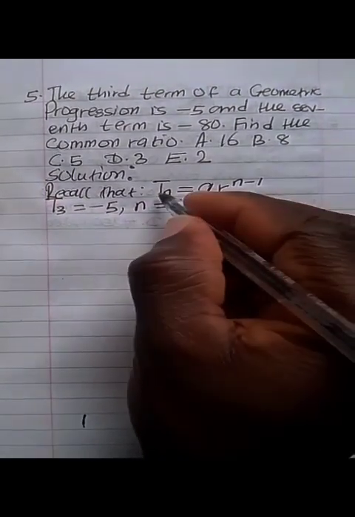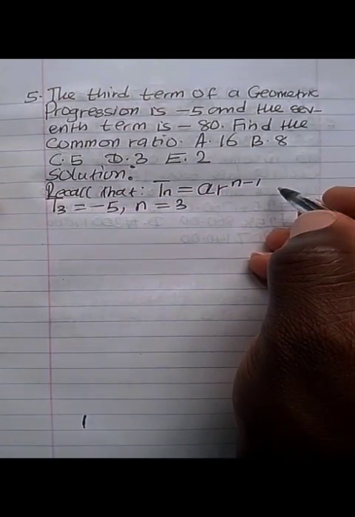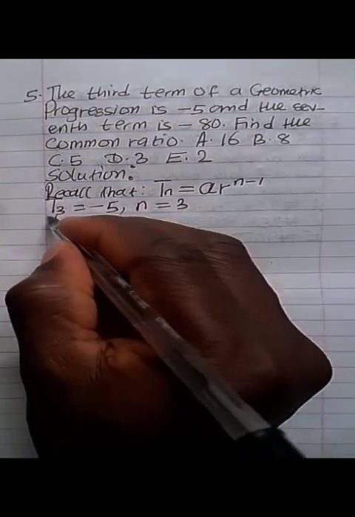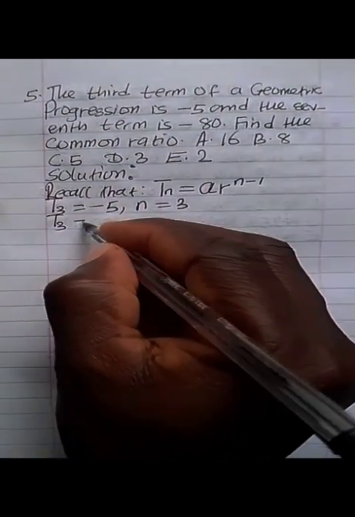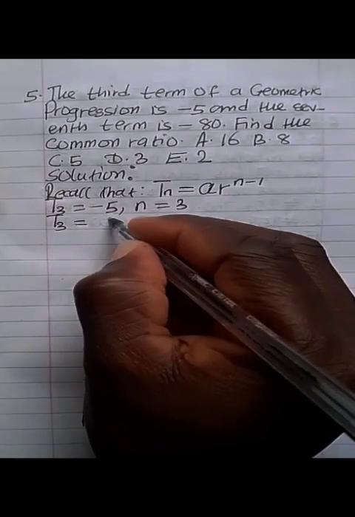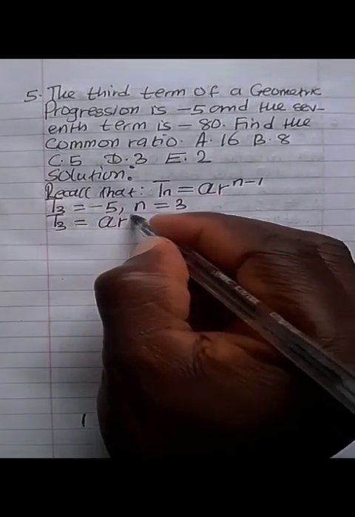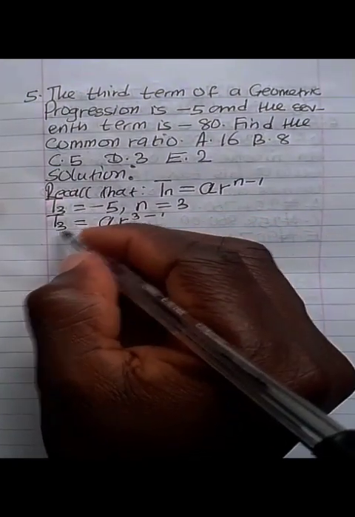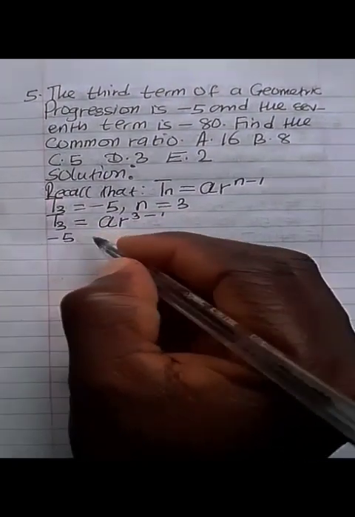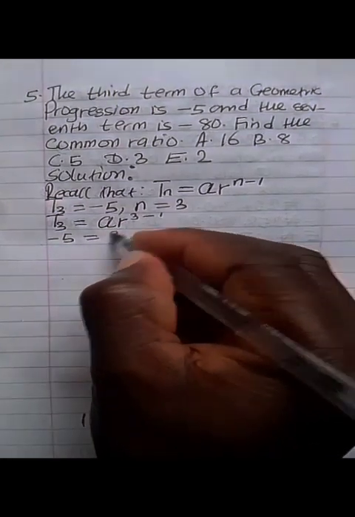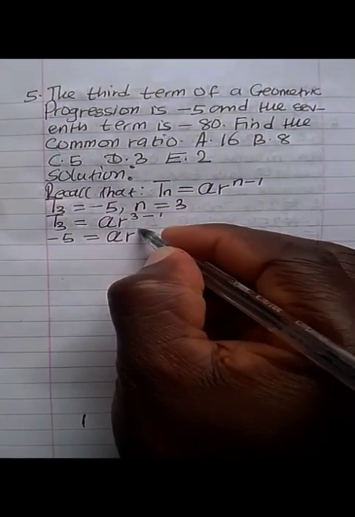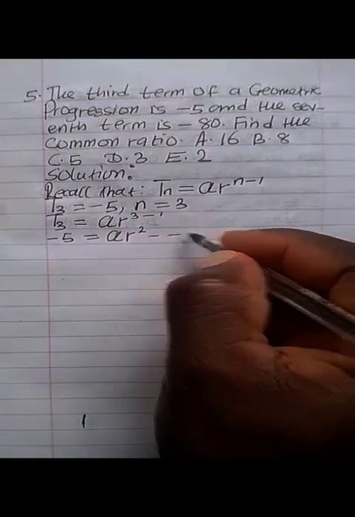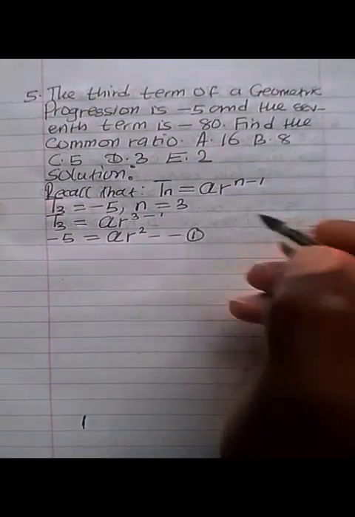You come here, you replace n with 3. So t sub 3 is equal to a r to the 3 minus 1. The third term is equal to minus 5 equal to a r power 2. You call this one equation 1.